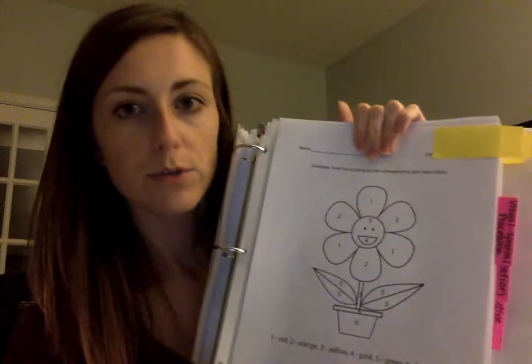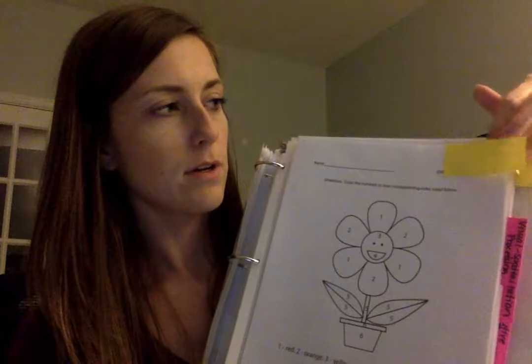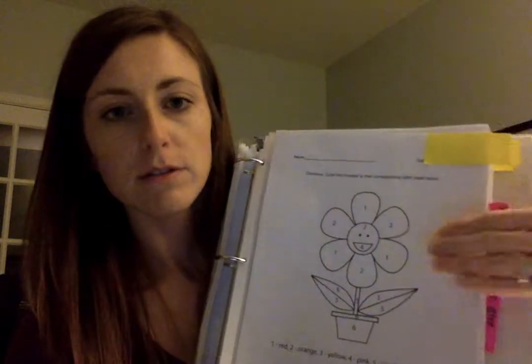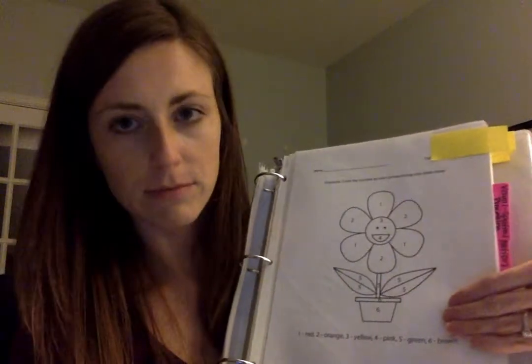I included 2 maze activities. One's a little bit easier than the other. I also included in my attention tab a color by number. This is what I tagged for more severe patients, keeping it very simple, only asking for 6 colors.